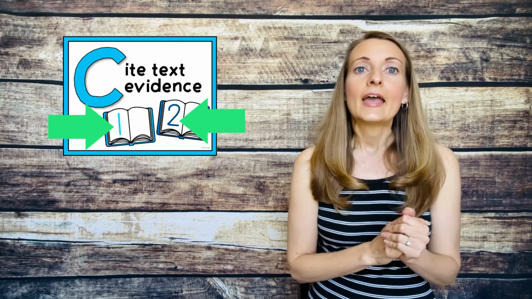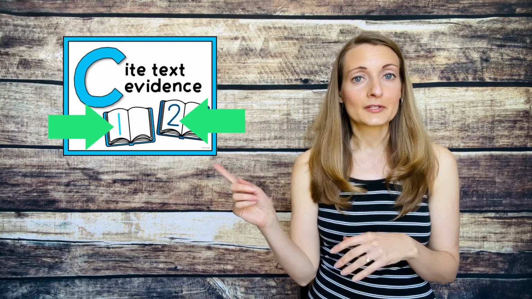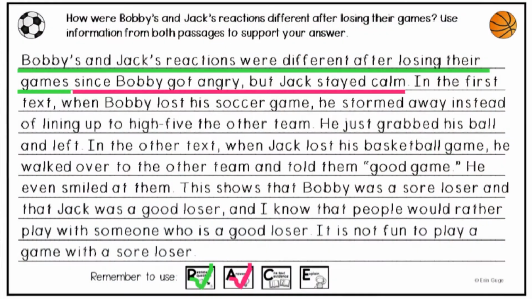But you might be asking, will we underline the text evidence from both texts in blue? Good question. Here's what we'll do. We will underline the text evidence from the first passage in lighter blue and the text evidence from the second passage in darker blue. And the light blue and dark blue books on our C poster will help you remember that.